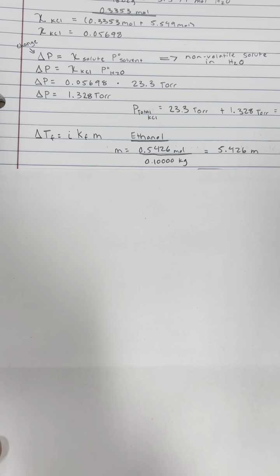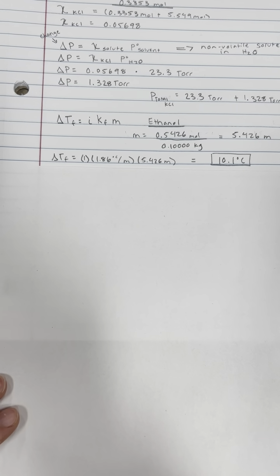And here we get 5.426 molality. Now that we have our values, the Van Hoff factor is 1 multiplied by the freezing point depression constant of water, which we are given, multiplied by our molality that we just calculated. We get that the freezing point depression of ethanol is 10.1 degrees Celsius.